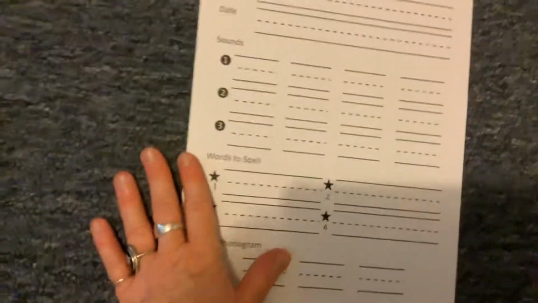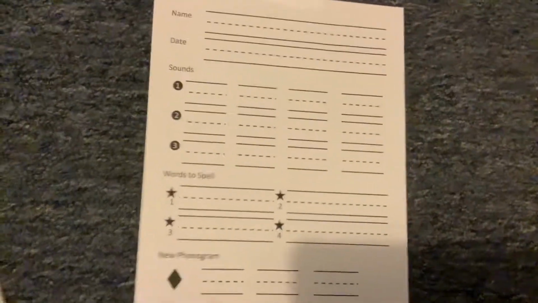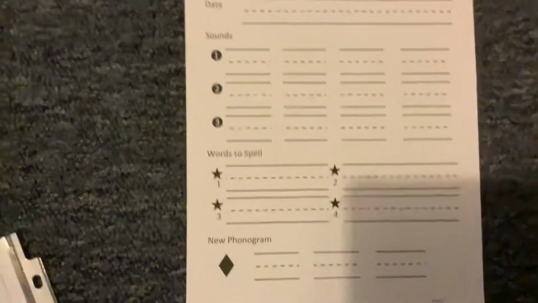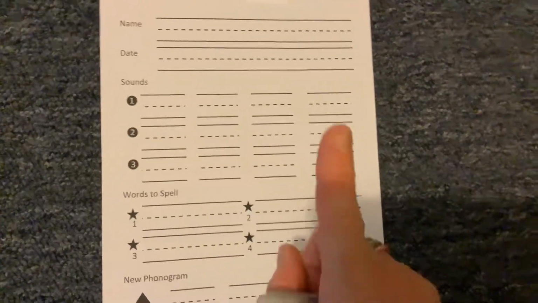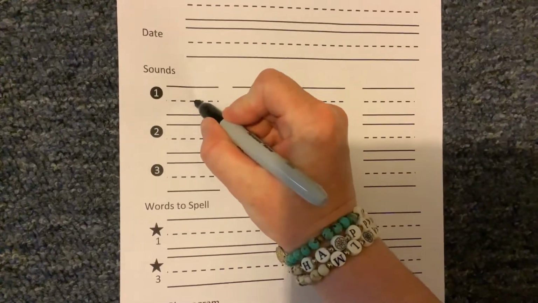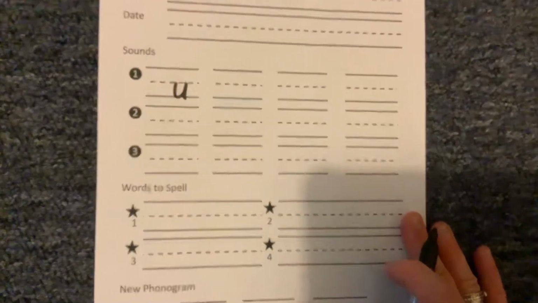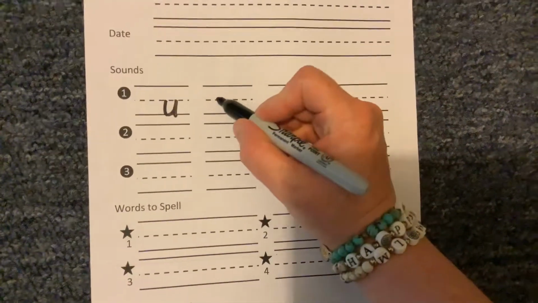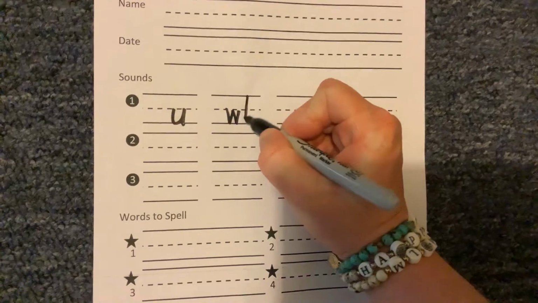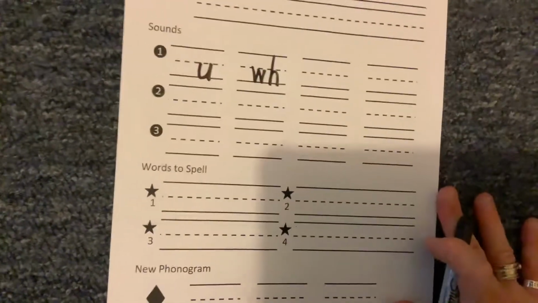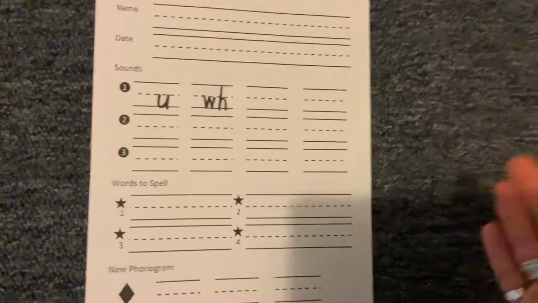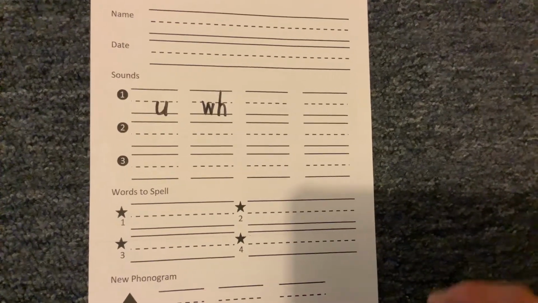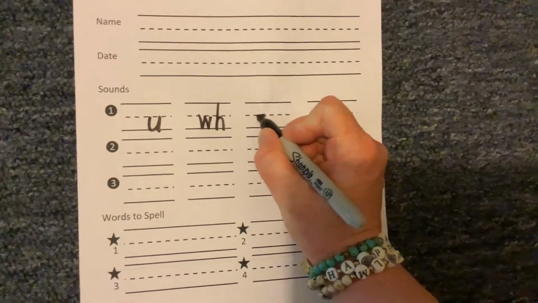Put our name and our date. Here we go. Write me the lowercase letter that says uh as in up. It's a U. Write me the lowercase letters that say W as in whistle. It's an H, brother, W-H. Write me the lowercase letters that say ul as in hill, and it comes at the end of a one-syllable word after one short vowel.